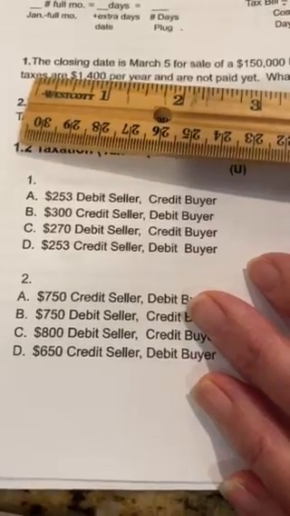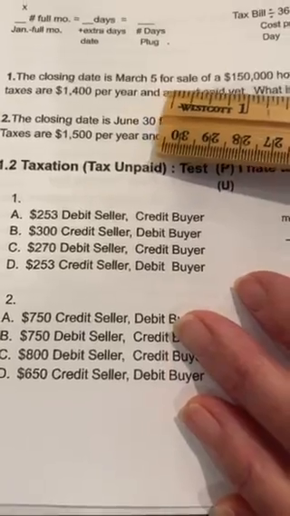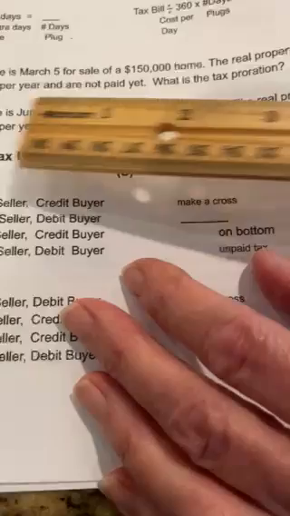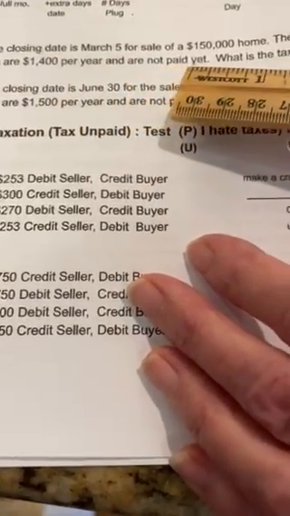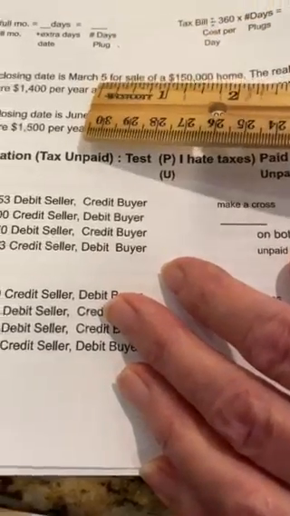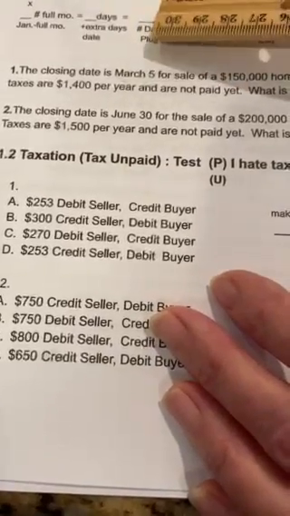On your page 1.2, the problem: the closing date is March the 5th for sale of a $150,000 home. The real property taxes are $1,400 per year and are not paid, unpaid tax yet. What is the tax proration? And let's plug our information into the formula that you will write down on your scrap paper at the state test.